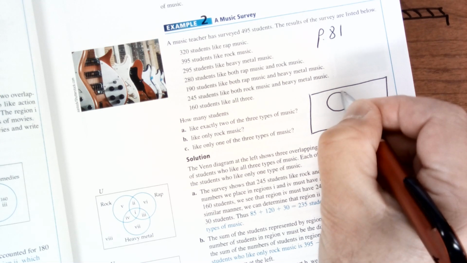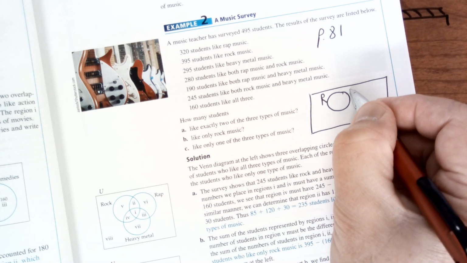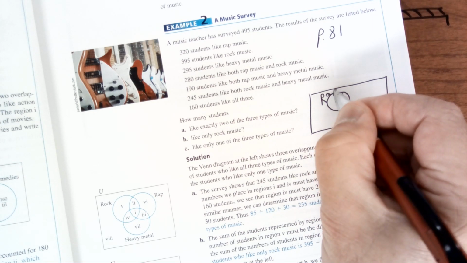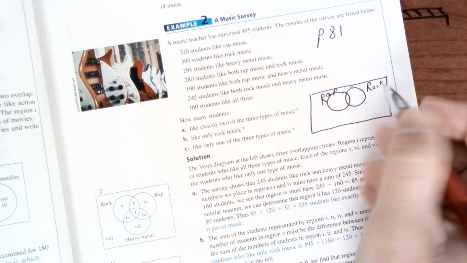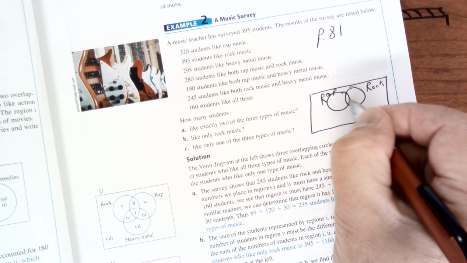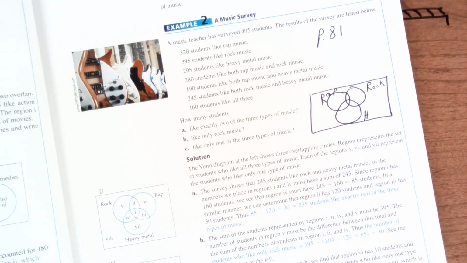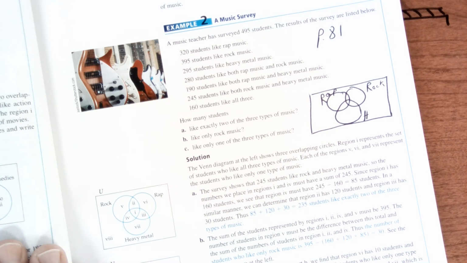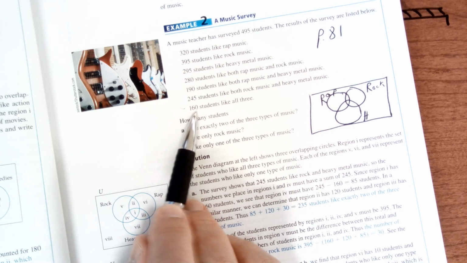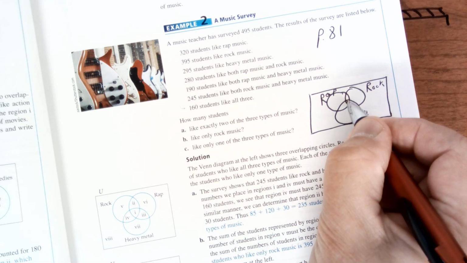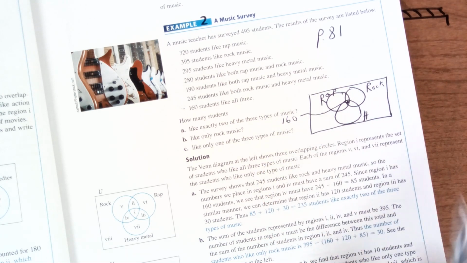One would be rap. One would be rock. Guess we got to spell that one out. Rock. And the last one would be heavy metal. And we'll use an H for that. The key here is all three are 160. So that little bitty space right here has to be 160.